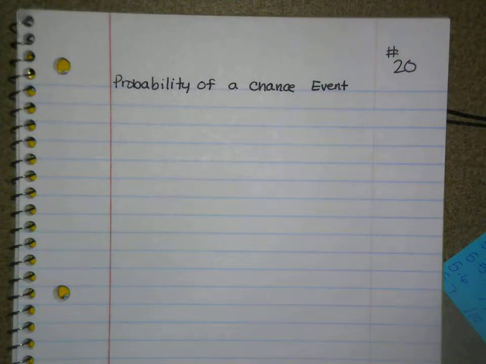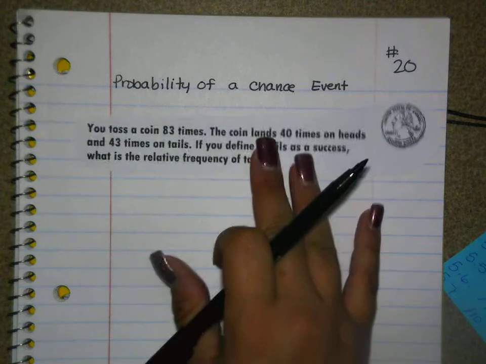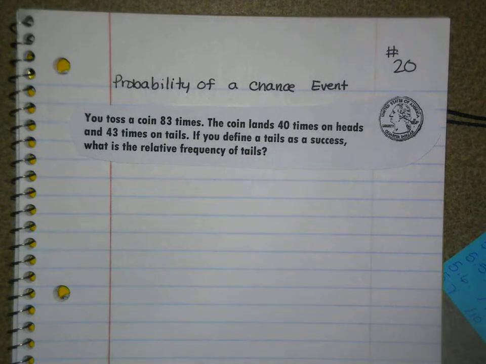Before we just did one likelihood, one roll of the dice, and today we're going to talk about doing multiple rolls of a dice or multiple flips of a coin, as it changes the way that we're going to be doing things. So first we're going to look at this. It says, and you're going to write this verbatim into your notebook, you toss a coin 83 times. The coin lands 40 times on heads and 43 times on tails. If you define tails as success, what is the relative frequency of tails?